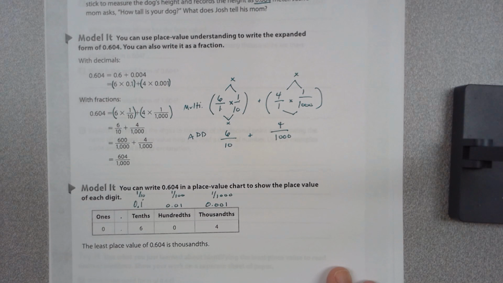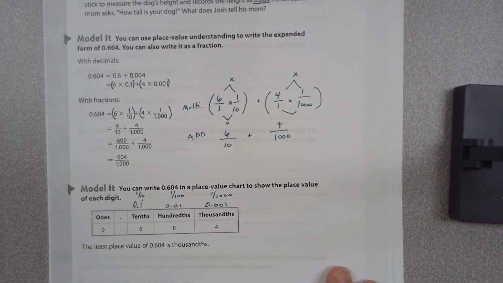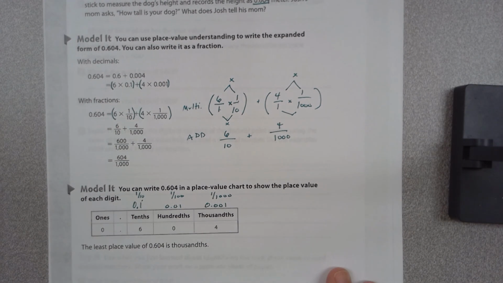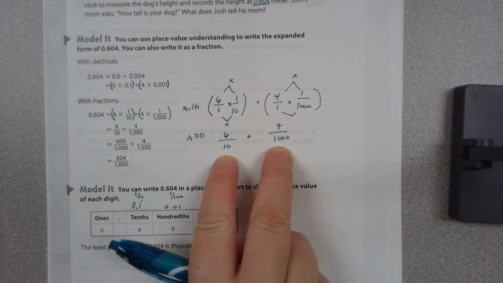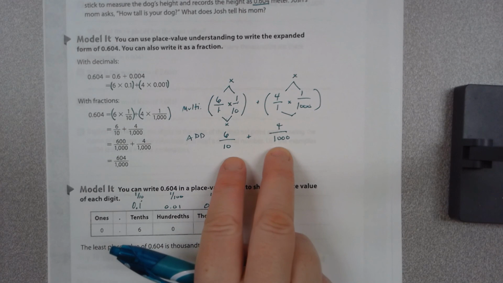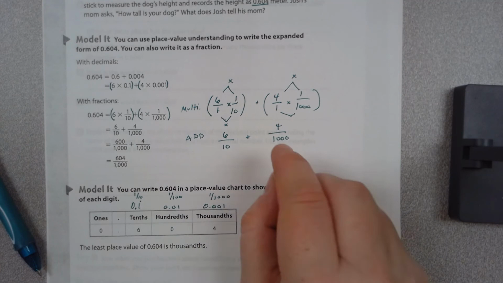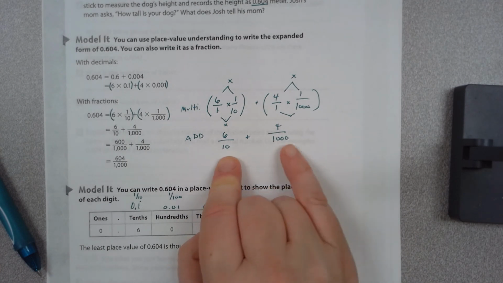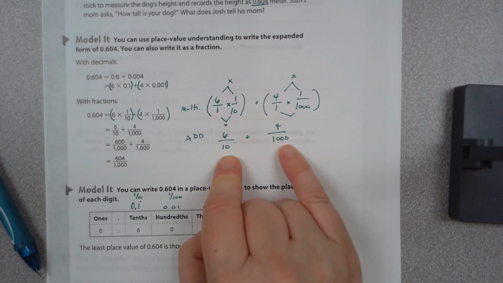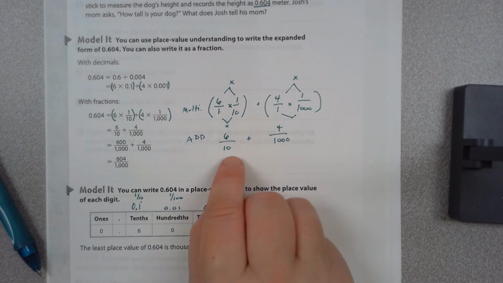Now here's the situation. When you add, you have to have common denominators. That means your two bottom numbers have to be the same. And right now, we do not have that. So what we have to do is we have to find a common denominator. And I have a few steps to find that. When you have a common denominator, it's usually going to be a larger number. It's either going to be the larger number or a multiple of both numbers.